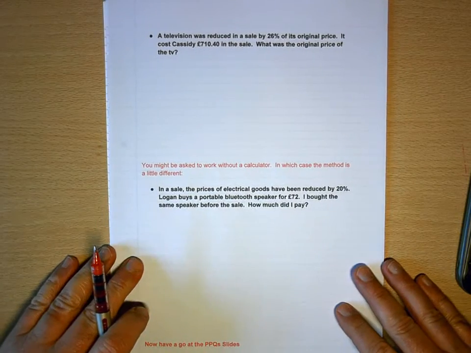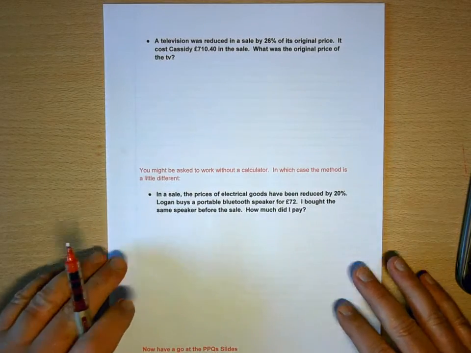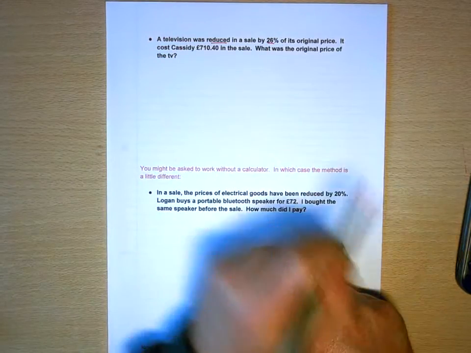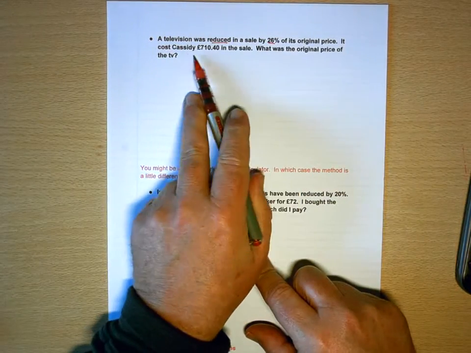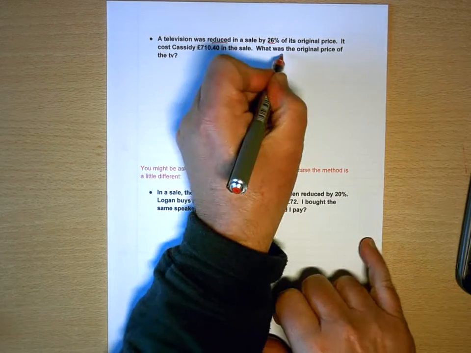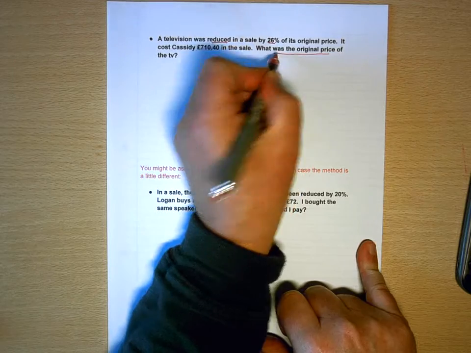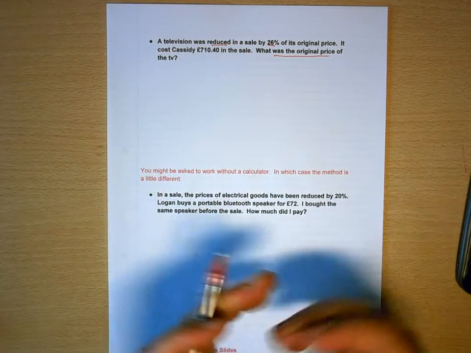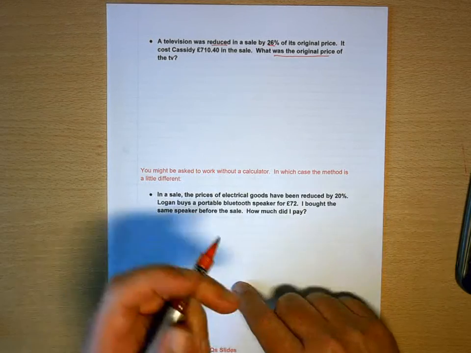The television was reduced in a sale, so it's going down by 26%. It cost Cassidy £710.40 in the sale. What was the original price? Was the original price means I don't know it. It's a reverse percentage. I have to go back.